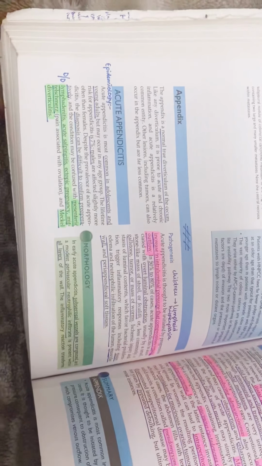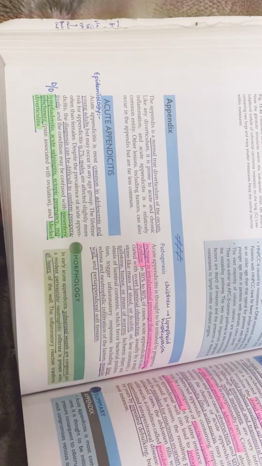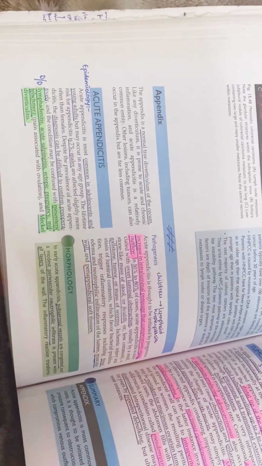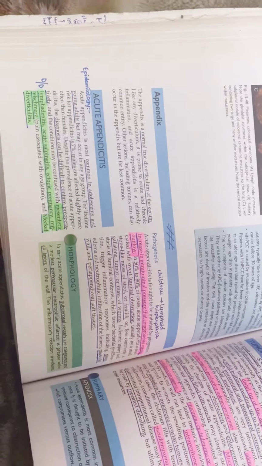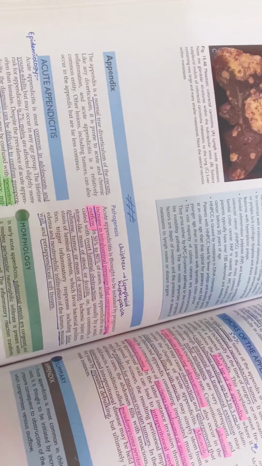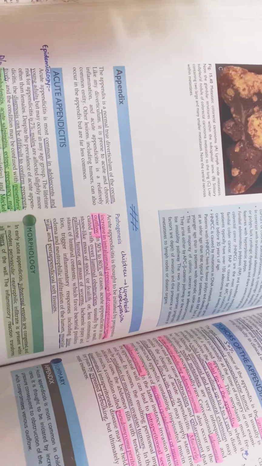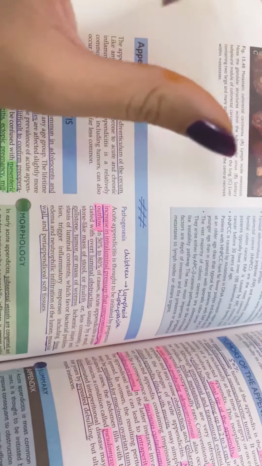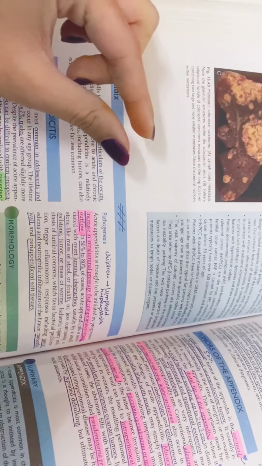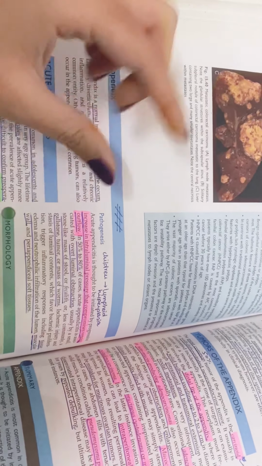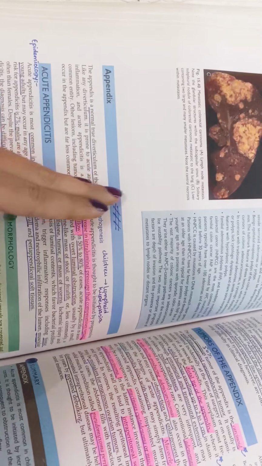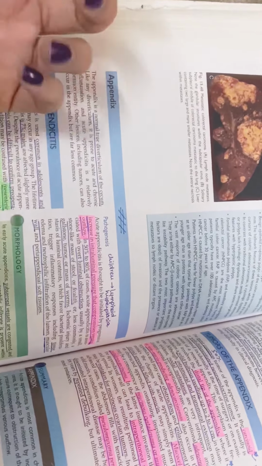So when we talk about the pathogenesis of acute appendicitis, we see that it is due to the presence of a fecolith or any lymphoid hyperplasia in the mucosa or the lumen of appendix, and this entrapment causes obstruction in that lumen, which will cause an increase in the intraluminal pressure and will apply pressure on the nerves and the blood vessels that are along the appendix.